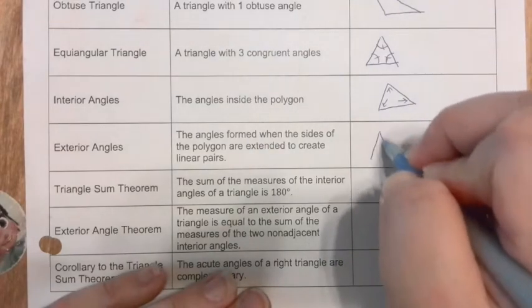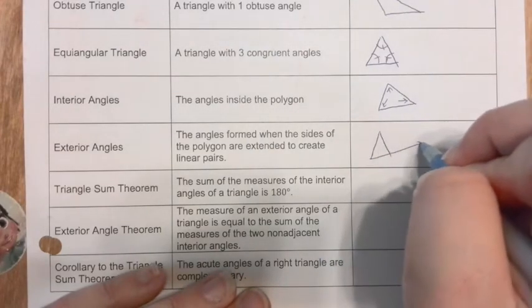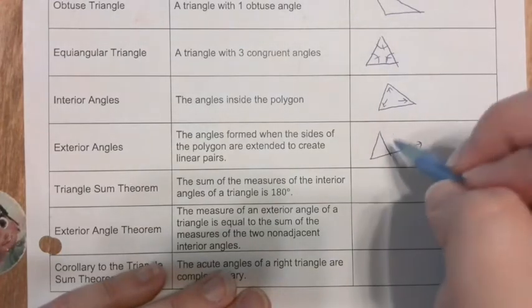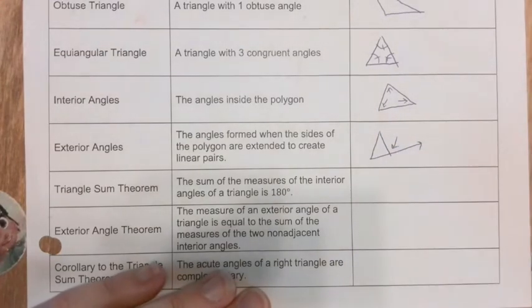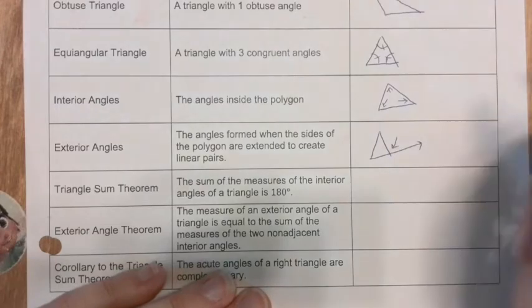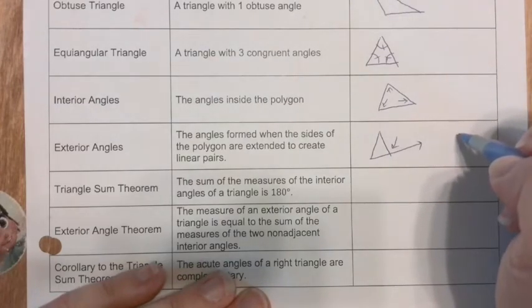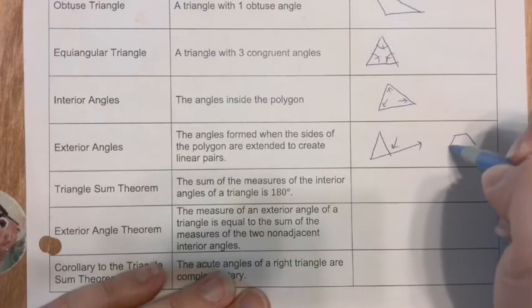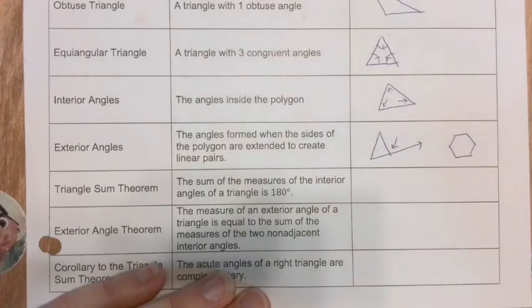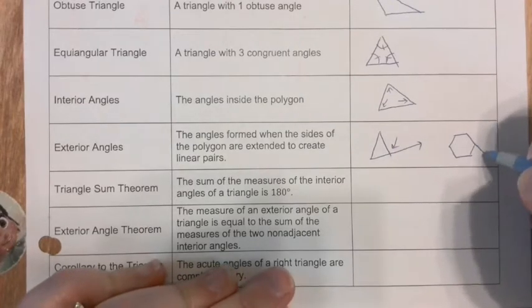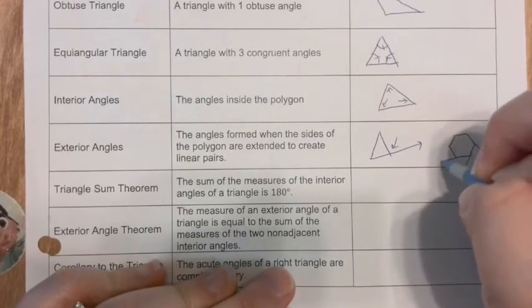So typically what it's going to be, I call it a triangle with a tail, and that is an exterior angle. Now if you draw, let's see here, maybe a hexagon. All polygons could have exterior angles. In a hexagon, it would look more like this.